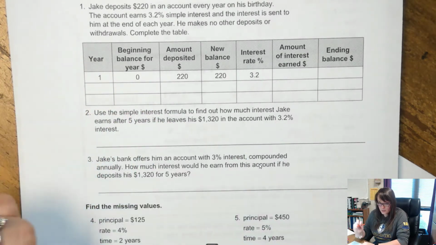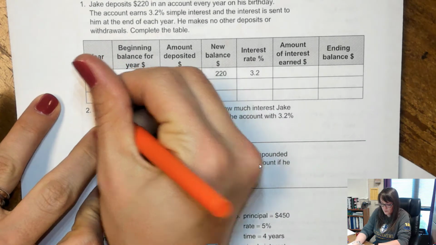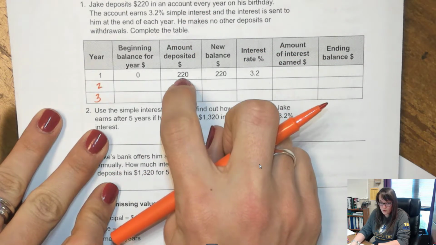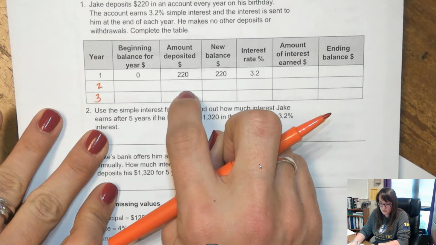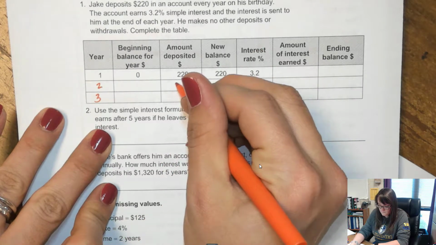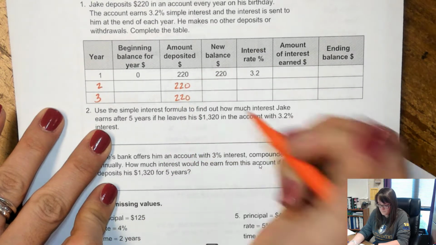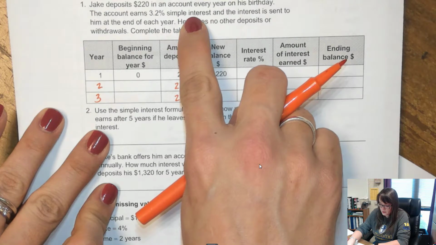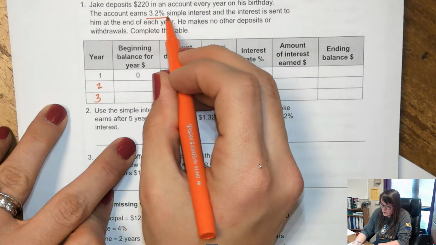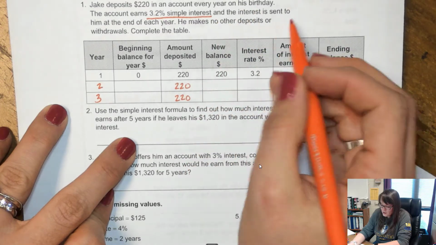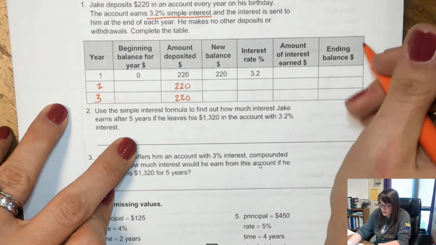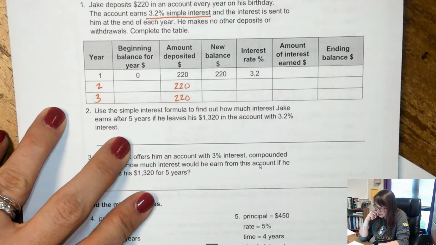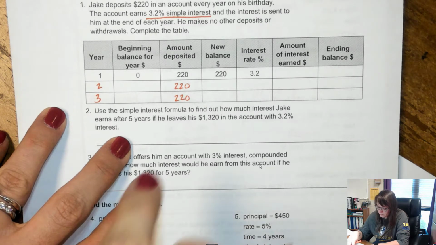This is every year. This one's easy. So 1, 2, 3. Jake deposits $220 in an account every year. So 220. The account is a 3.2% simple interest. So it's 3.2% simple interest. And the interest is sent to him at the end of each year. He makes no other deposits or withdrawals. Complete the table. I messed this question up earlier.